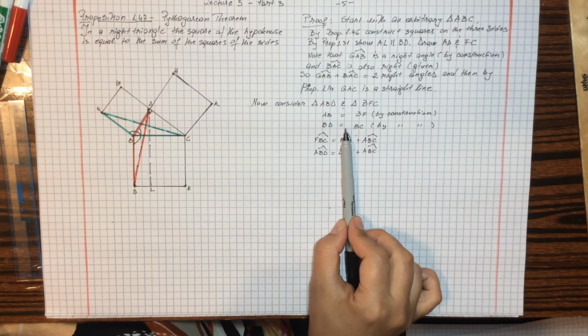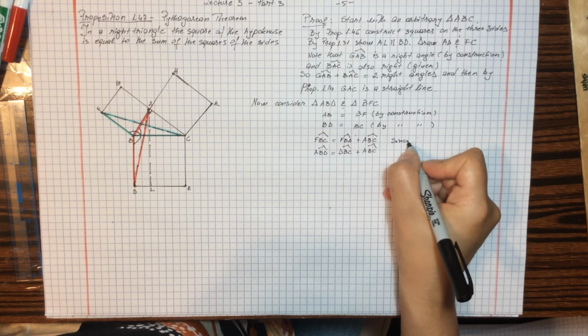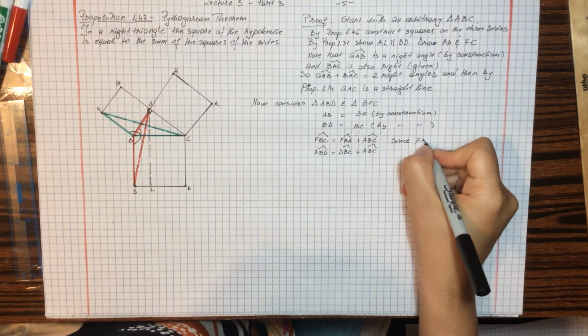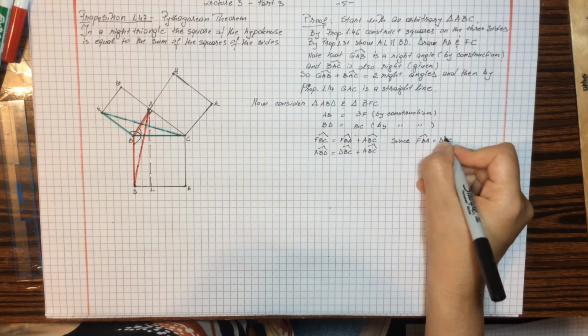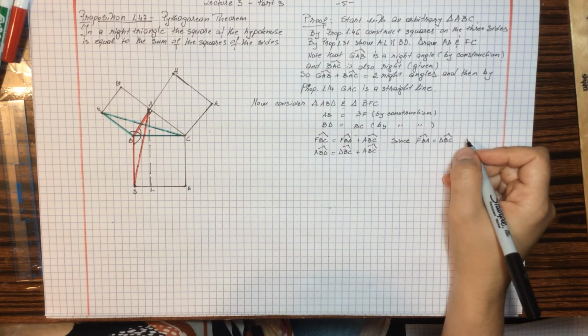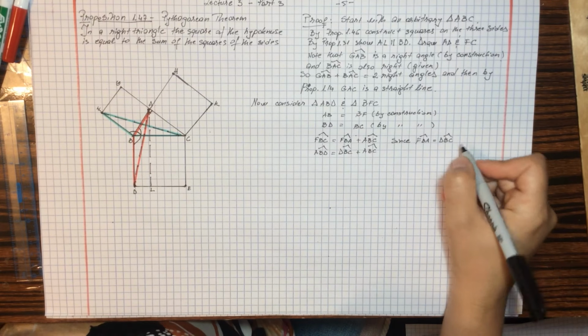These are two right angles, and they are equal to one another. So since FBA is equal to DBC, any two right angles are equal to one another. This is by one of the postulates.